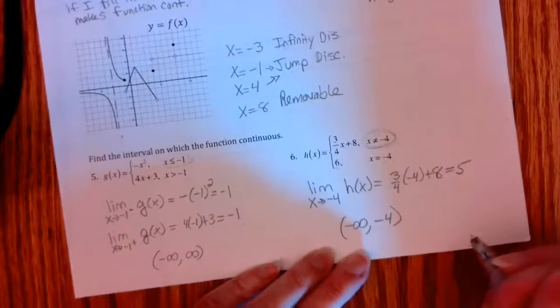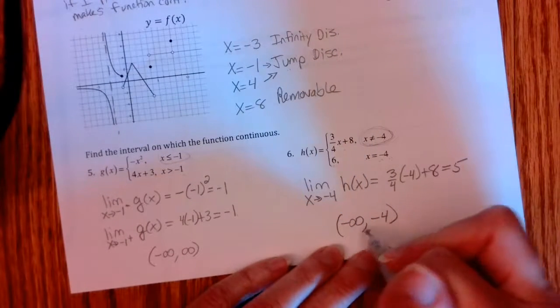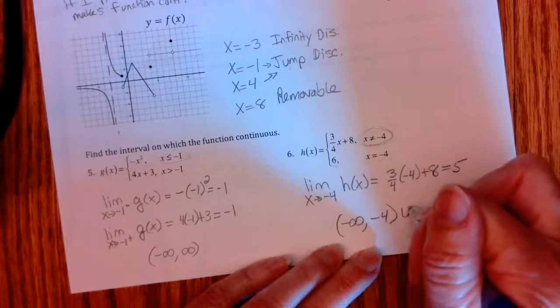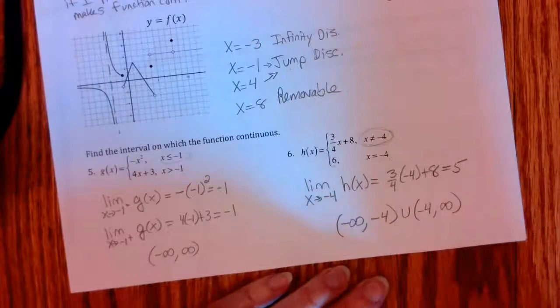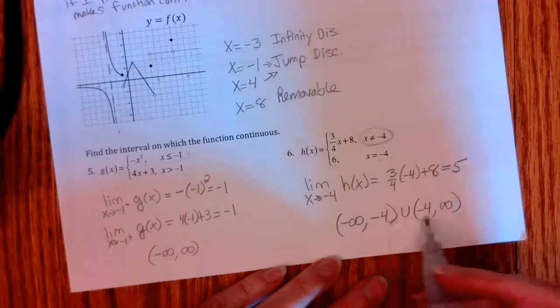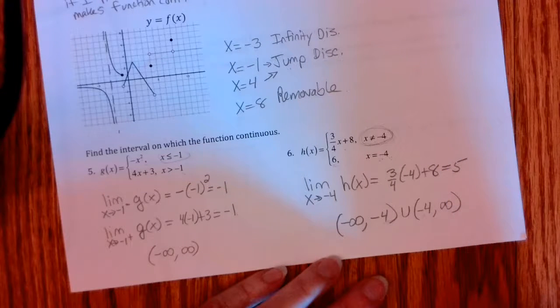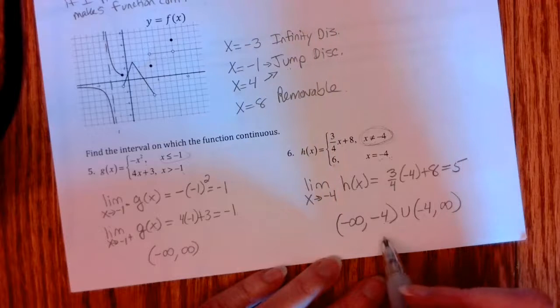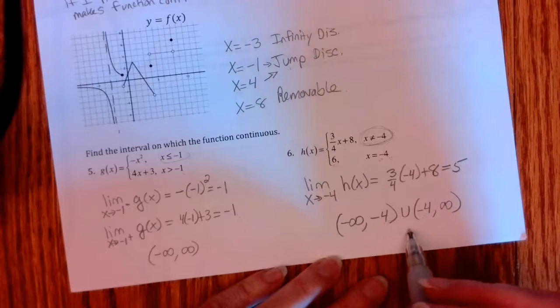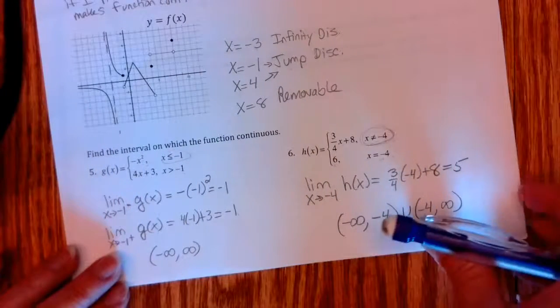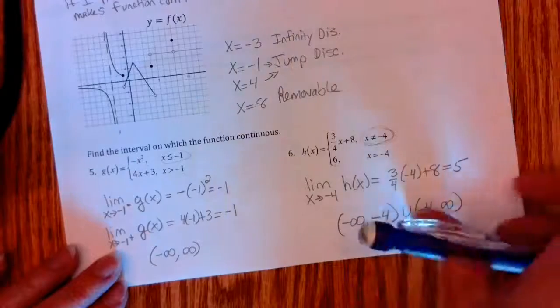So I'm going to say it is continuous from -infinity to -4, joined with -4 to positive infinity. So this indicates a break at -4. Or you could say the set of all reals such that x does not equal -4. In calculus, we tend to use interval notation, not set notation.